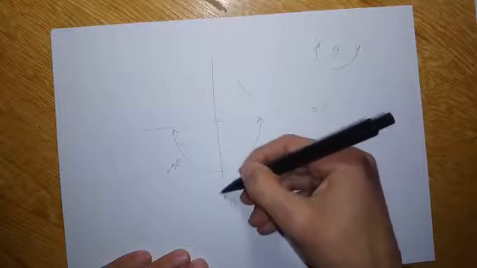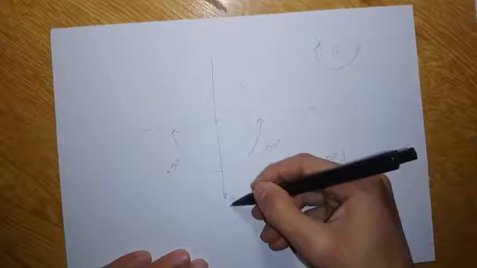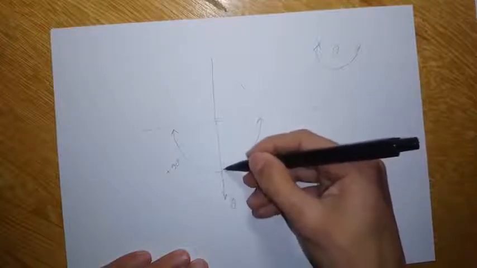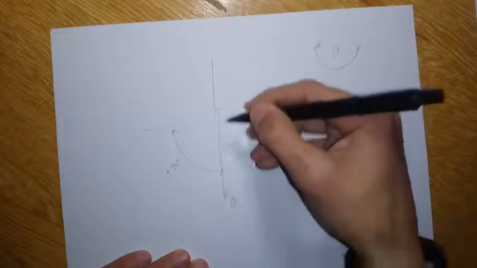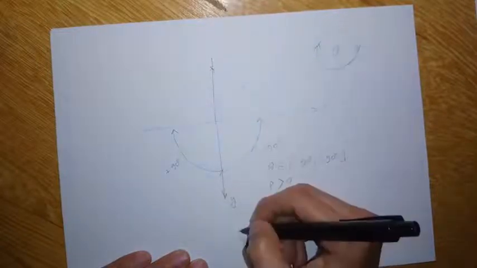This is the y-axis, the origin from which I start to evaluate my theta. But instead of starting from the positive side, I start to evaluate theta from this negative side, from here.